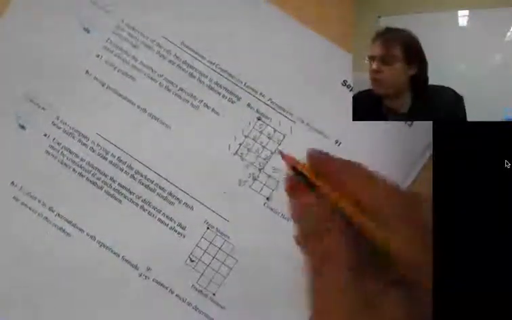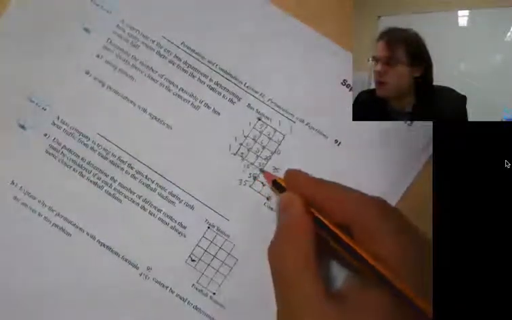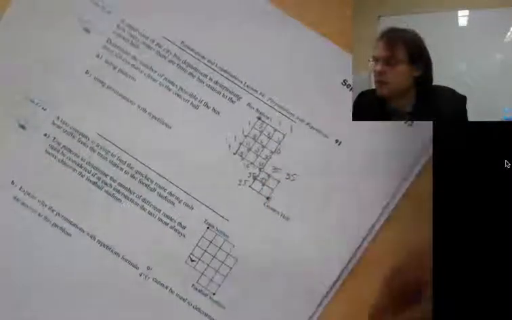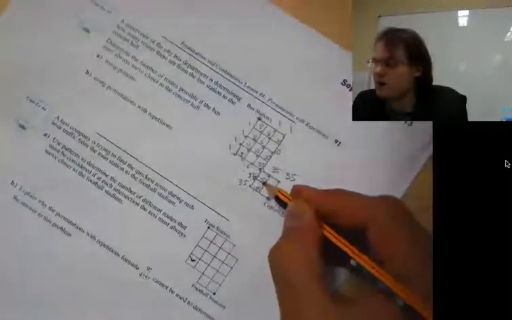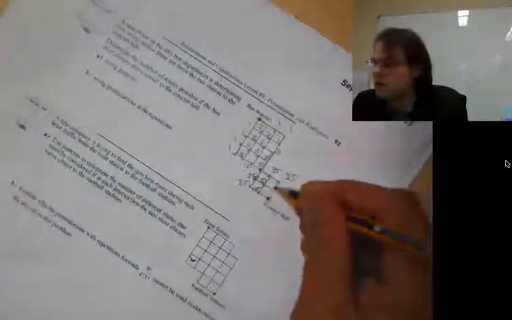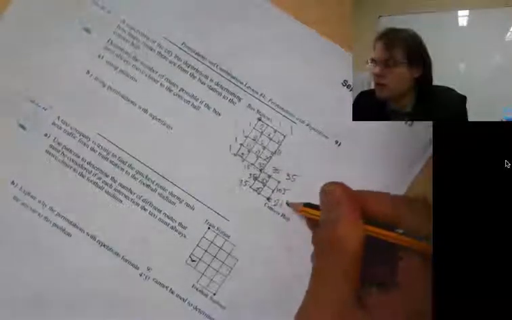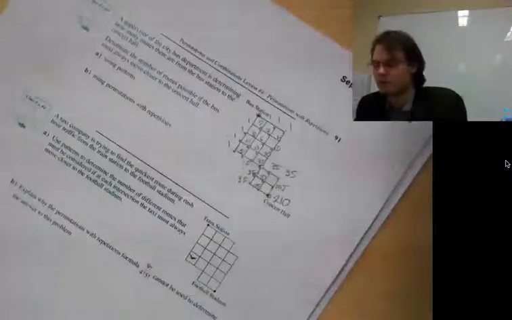Now we look at this point here, we have 35 ways to get there, and another 35 ways to get there, and that gives us 70 ways. Now this last place here, we have 105 ways, 70 plus 35. And then we have this place here, which is 105 as well, and altogether there are 210 ways to get to concert hall. Now, that is A.